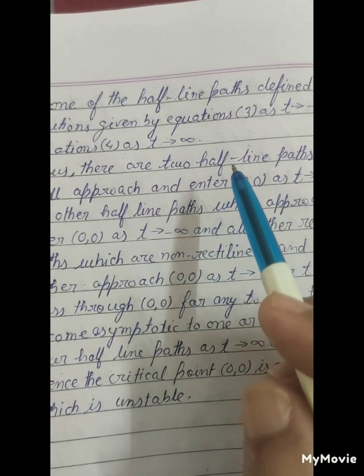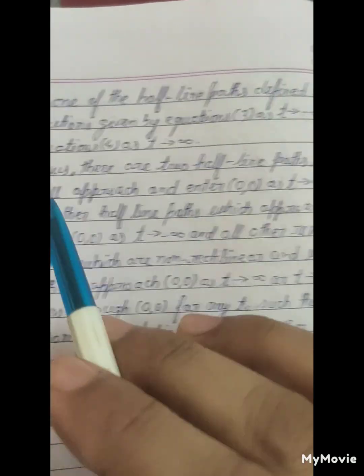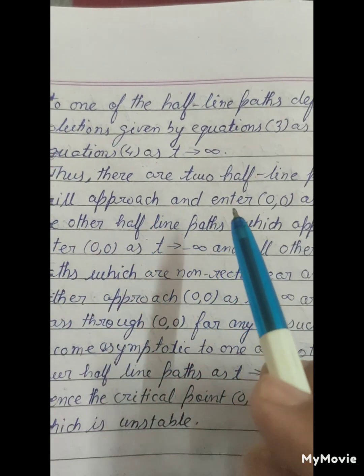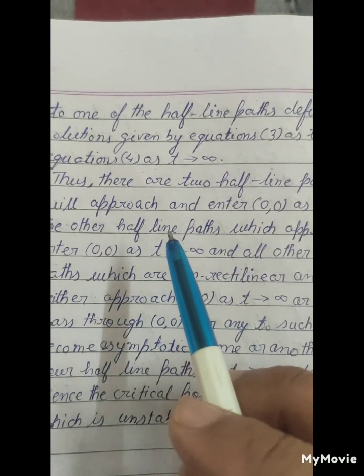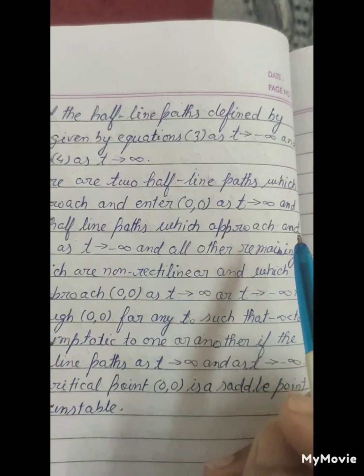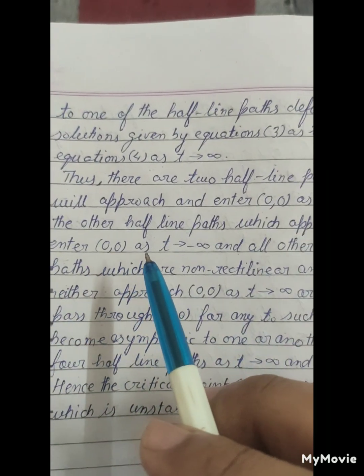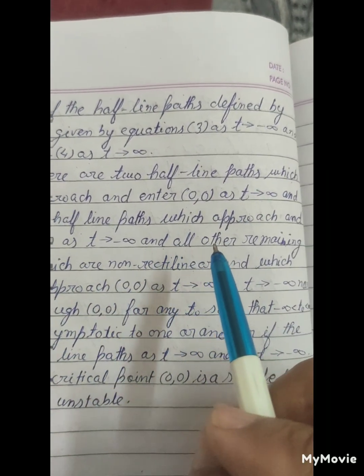Thus there are two half-line paths which approach and enter the point (0, 0) as t tends to infinity, and other half-line paths which approach and enter (0, 0) as t tends to minus infinity.